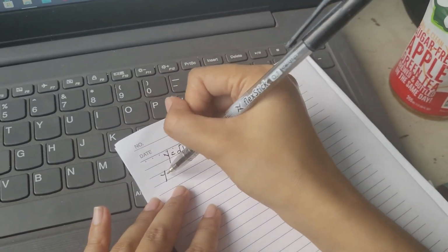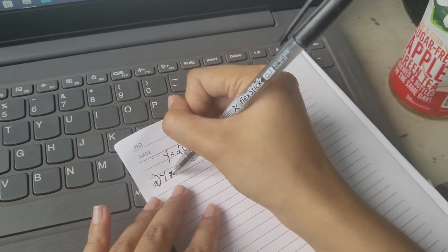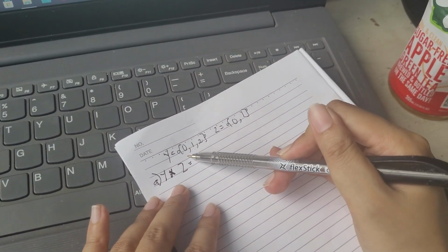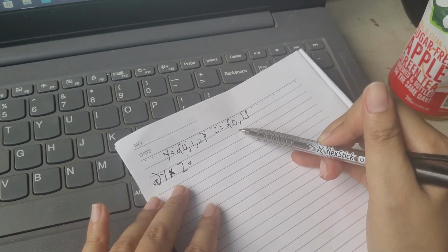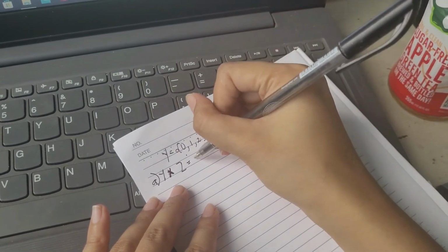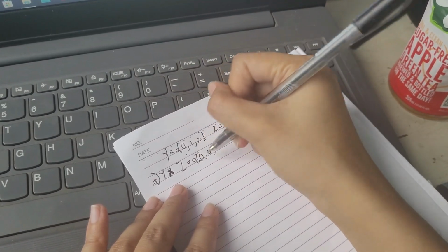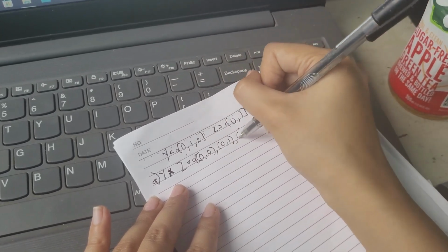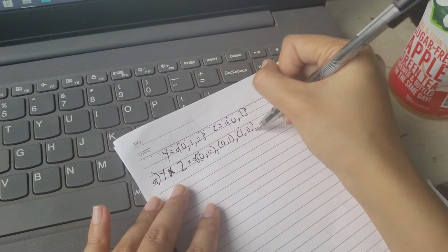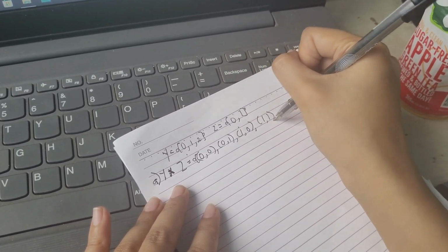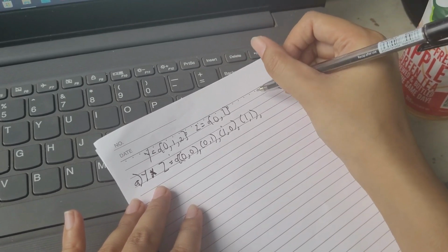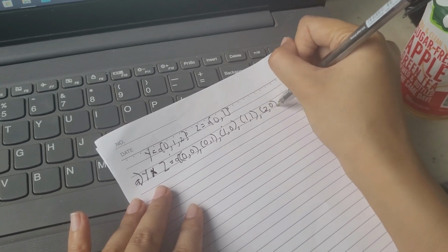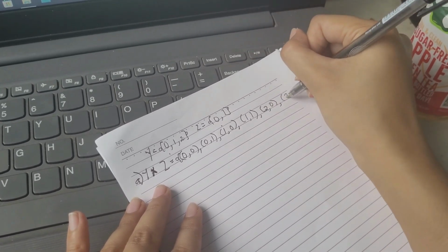So, Y cross Z. This is our letter A. We need to cross all elements of Y to Z. So, (0, 0), (0, 1), (1, 0), (1, 1), then (2, 0), and (2, 1).